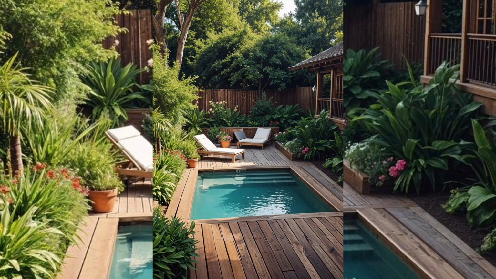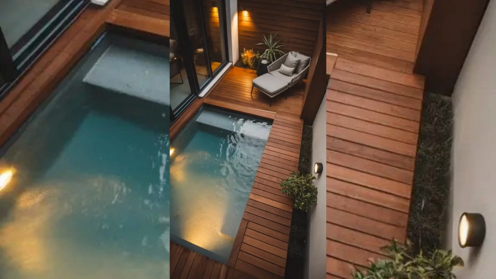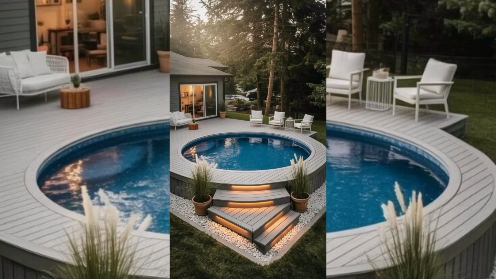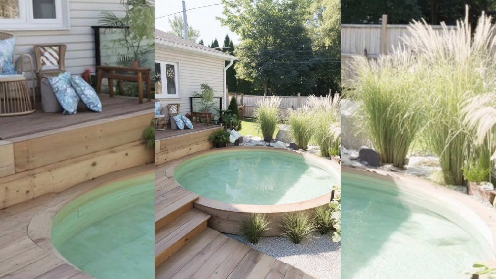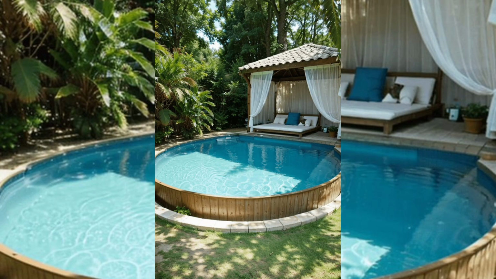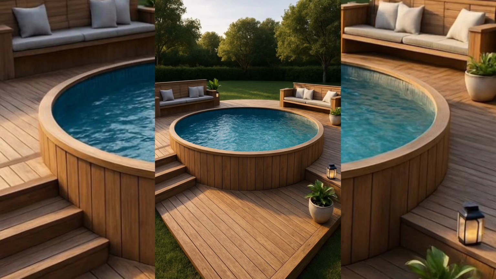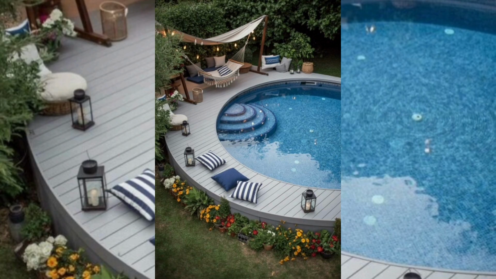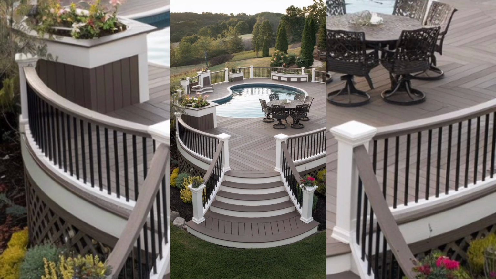Consider budget-friendly privacy options such as bamboo fence rolls. They are affordable and easy to install, and they give a tropical vibe. Wooden panels, simple wood planters, and climbing plants growing up them give a natural screen. These ideas help create a cozy pool without the cost of traditional fences.